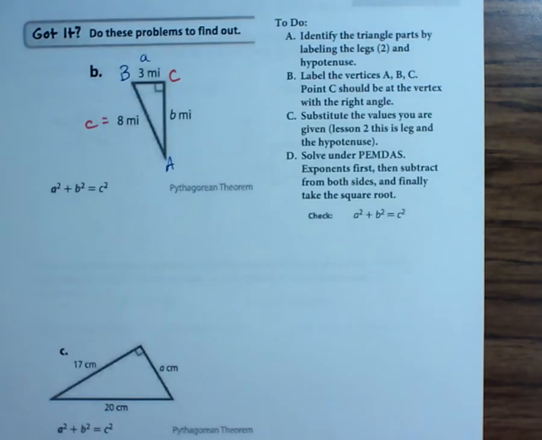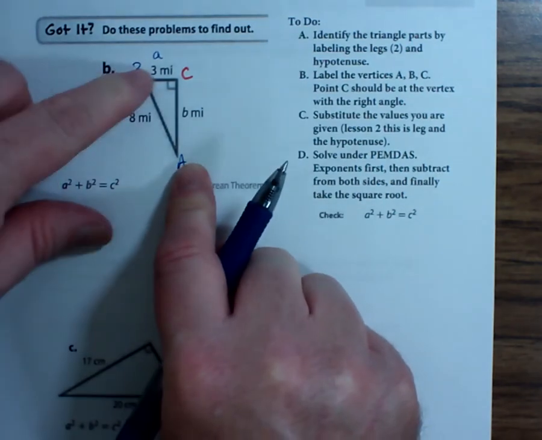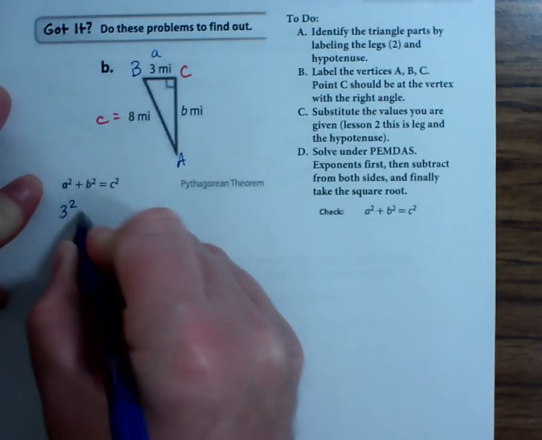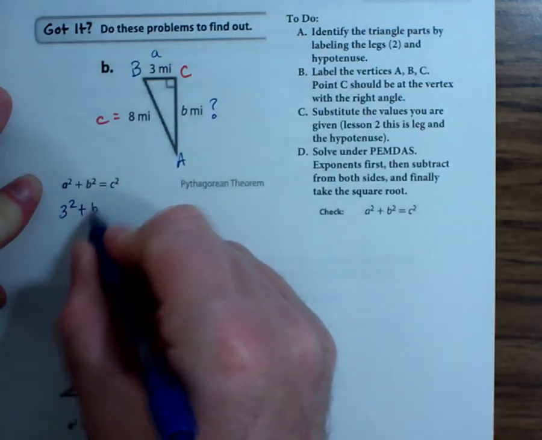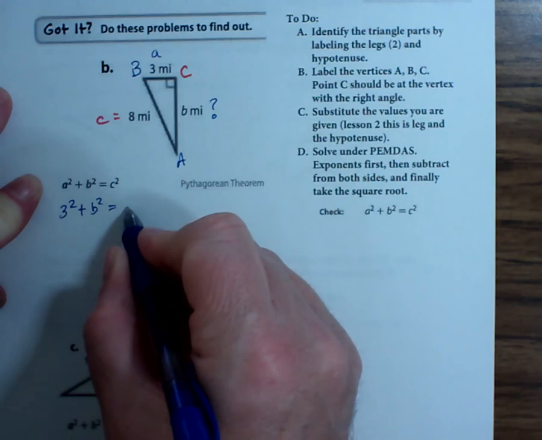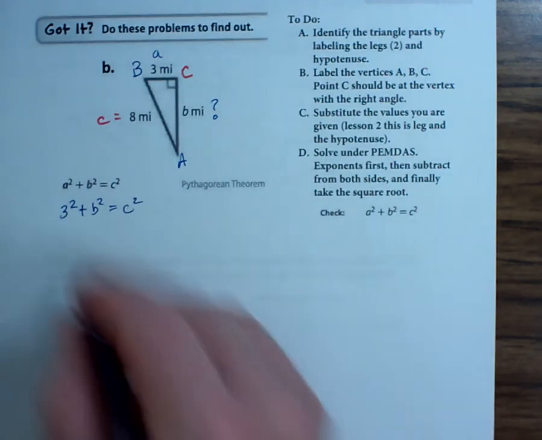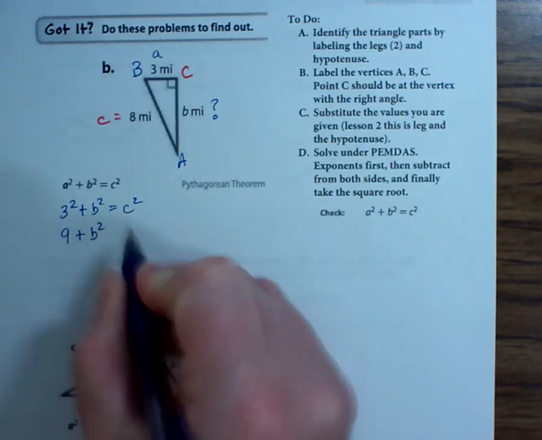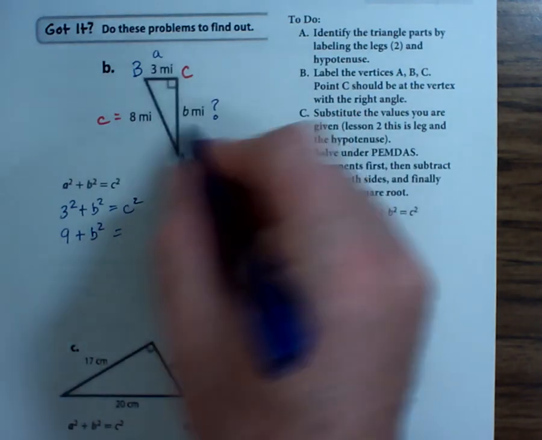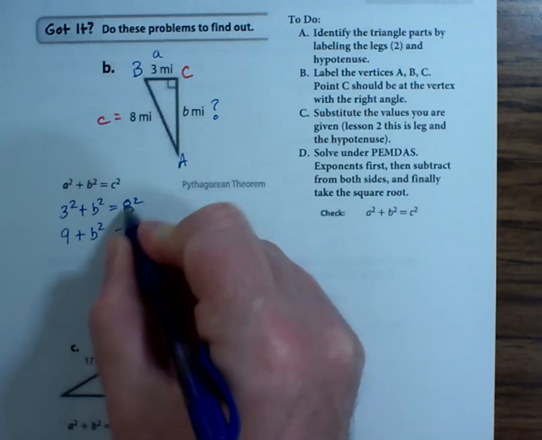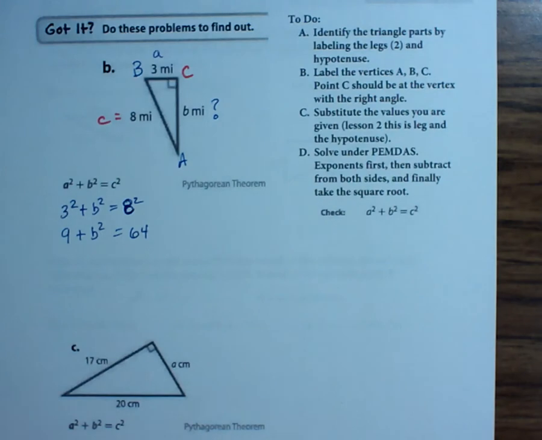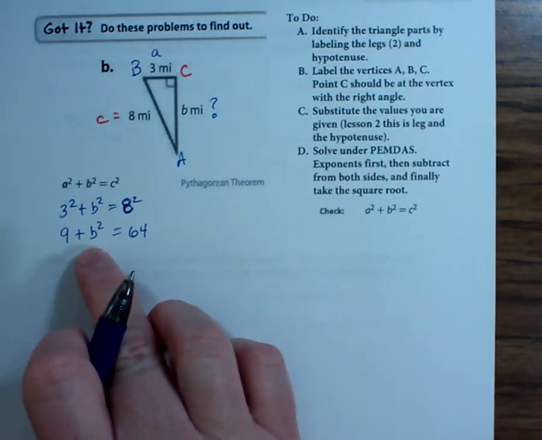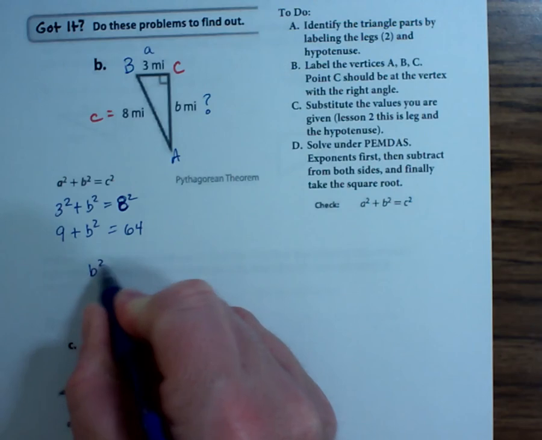So 3 is equal to A. Now I have my Pythagorean theorem. I know A is 3. I don't know B. It's a big question mark. That's 9 plus B squared equals, well, I know C. I'm sorry, that's 8. 8 times 8 is 64. What do I do next here to get to isolate the B squared? How am I going to get B squared isolated?